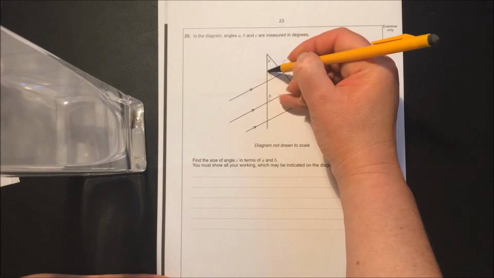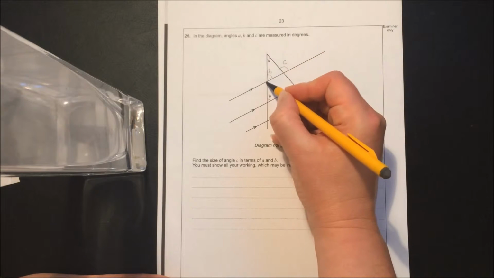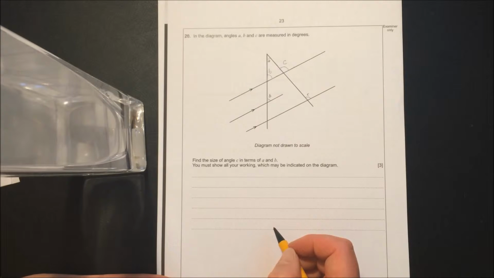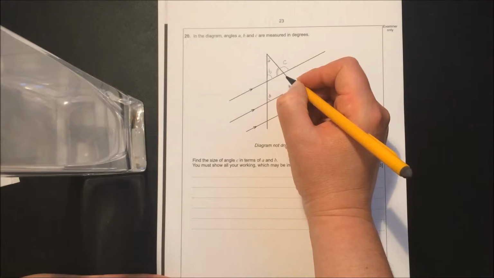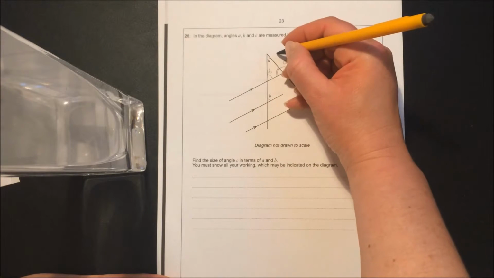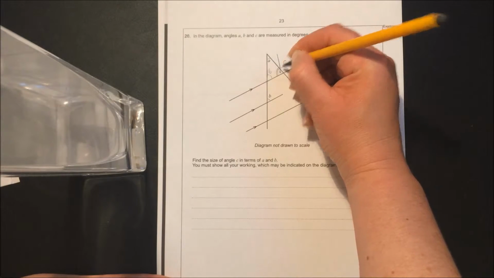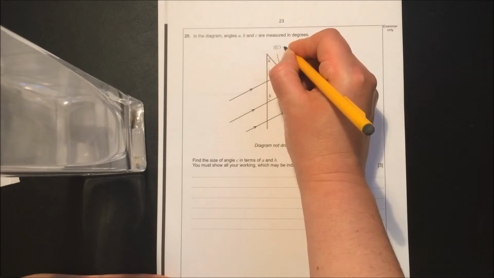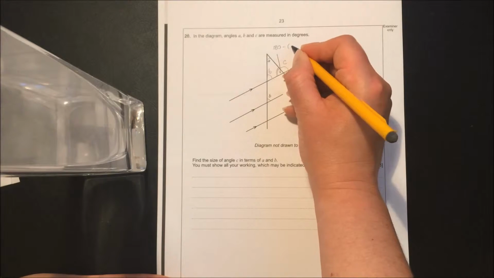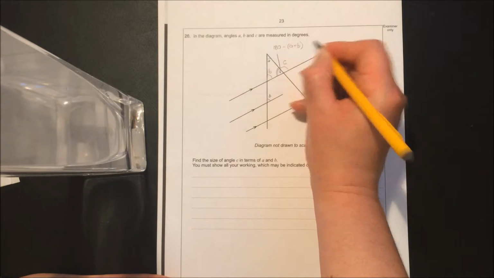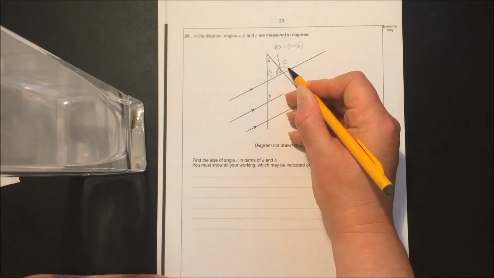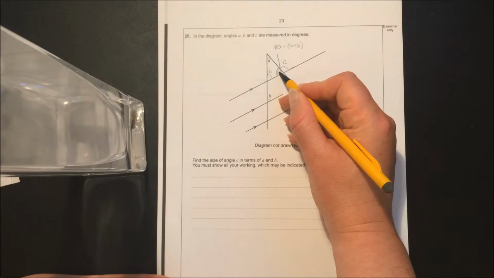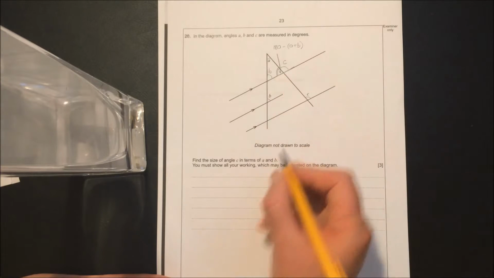Now I can see a triangle here. Angles inside a triangle total 180. So that angle there, if I just draw a little arrow in so you can see, that angle there is going to be 180 subtract whatever A added to B is, okay? And then because of this straight line here, C is going to be added to that to make 180. So if I subtract that from 180, I'll get C.